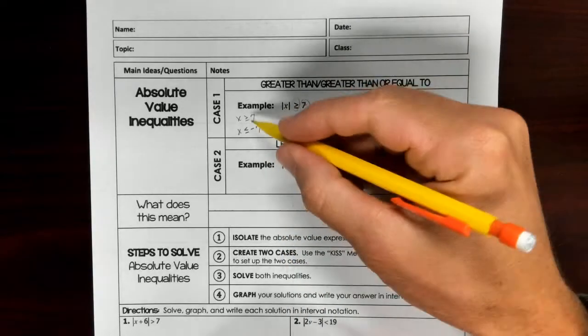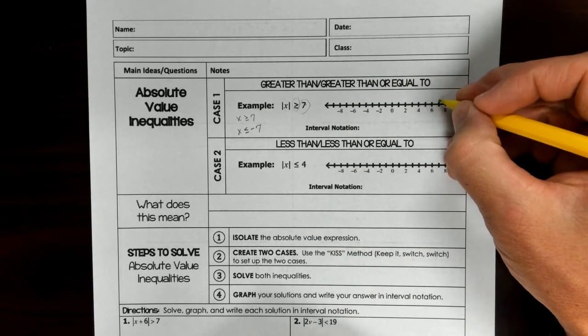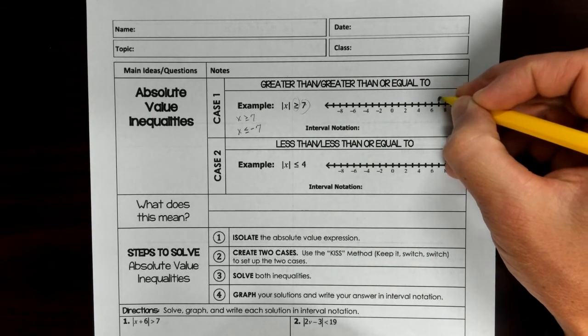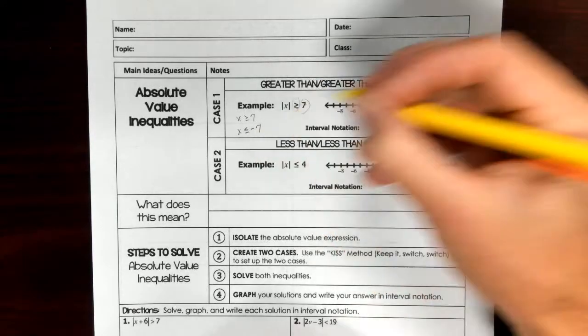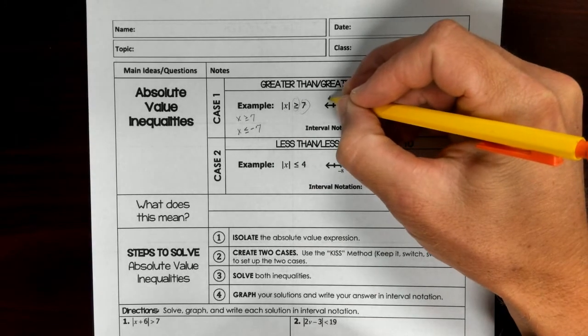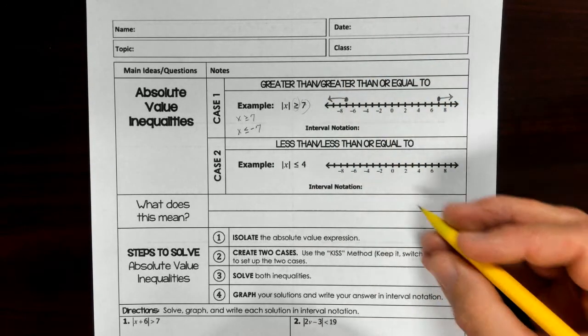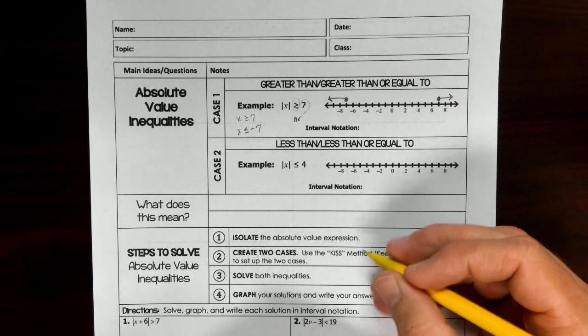To graph that, we've got x is greater than or equal to 7. There is your line going that way. We also have x is less than or equal to negative 7. There's your point. Those are both colored in. So this is an OR because it is not touching.